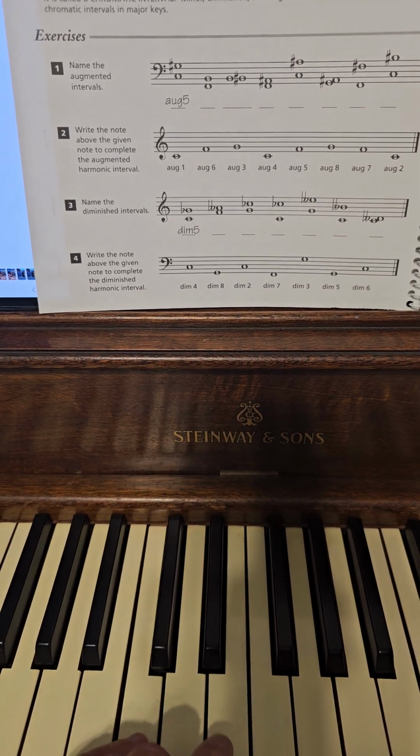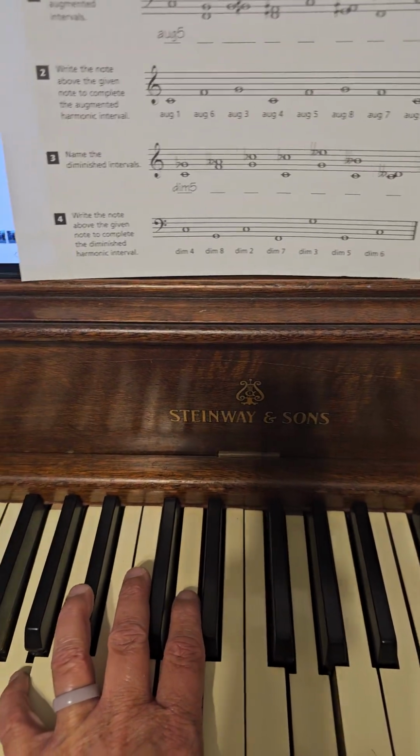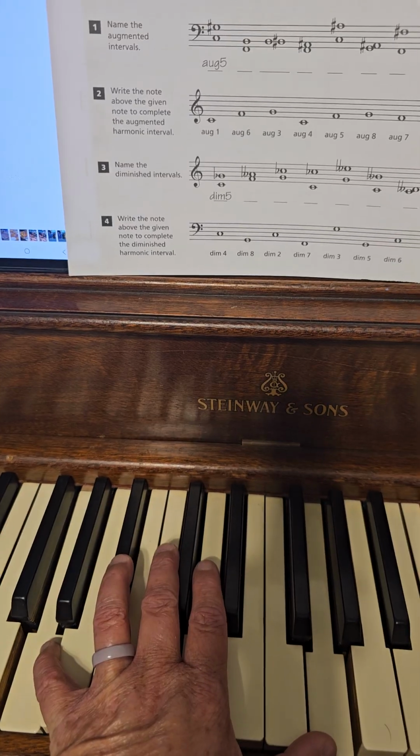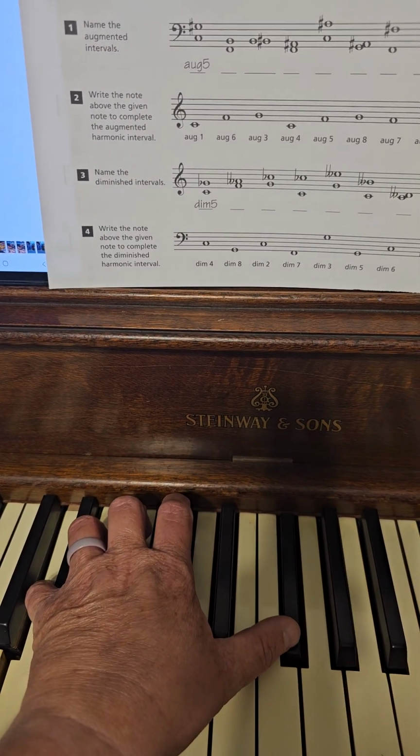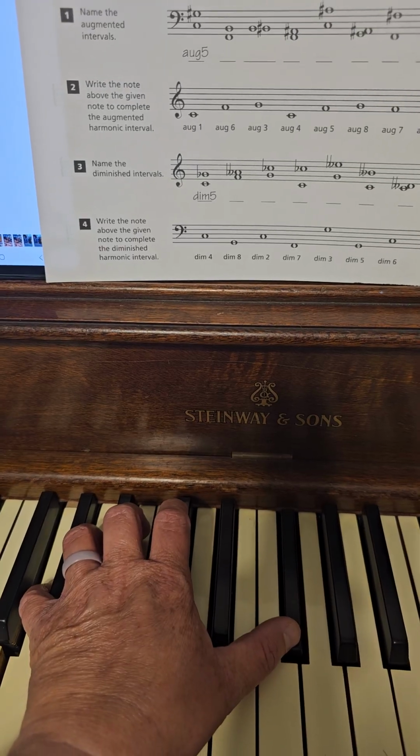Okay, a diminished eighth. You're going to have an octave. And then you're going to need to flat this G. Then you have your diminished eighth.